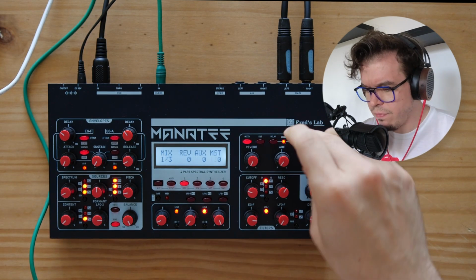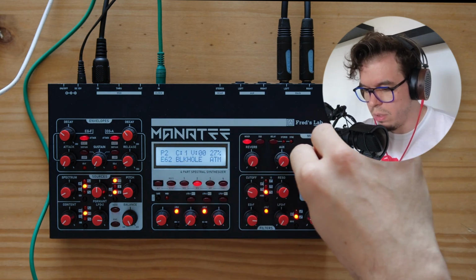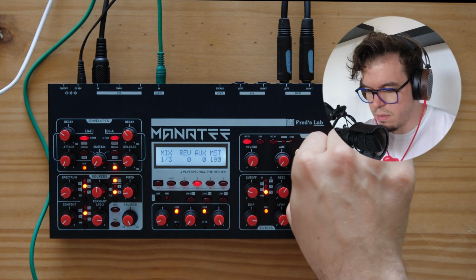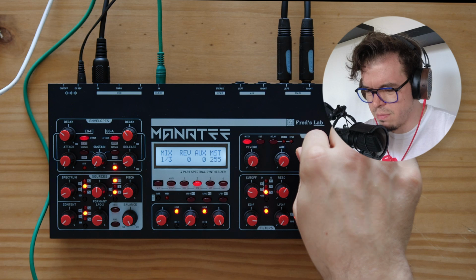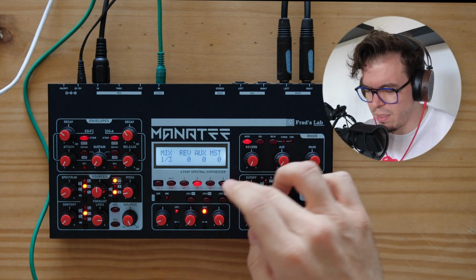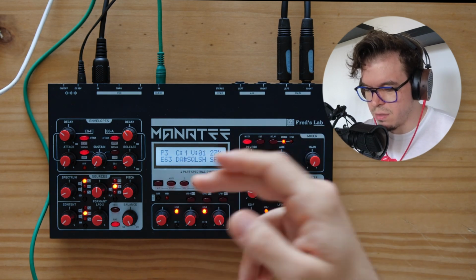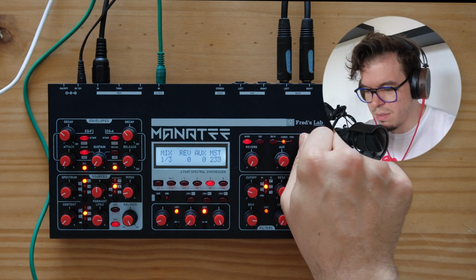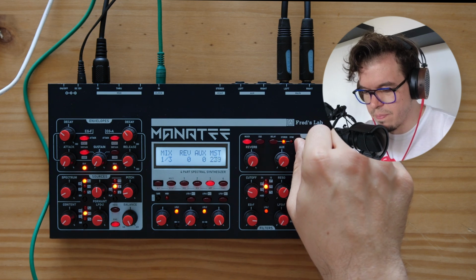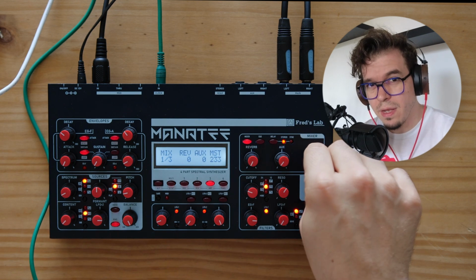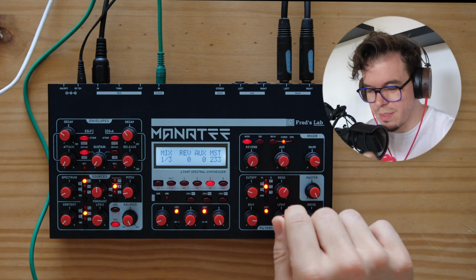Right? I've layered it with Black Hole patch. Sounds like this. Full of character again. And the third patch is the Squelch. Sounds like this. And the 3 on top of each others, they will create this.